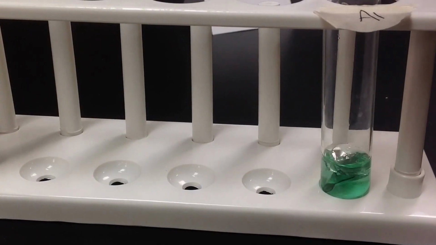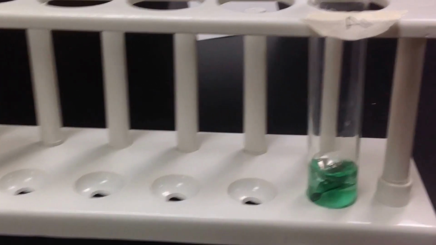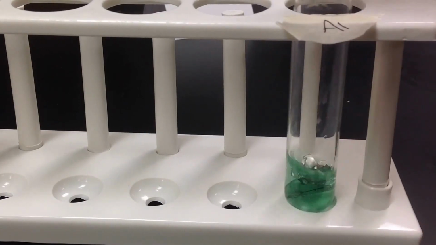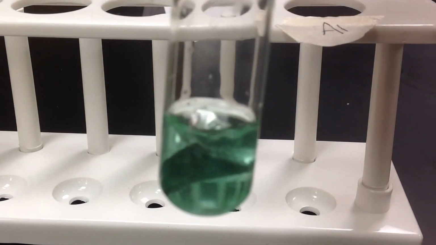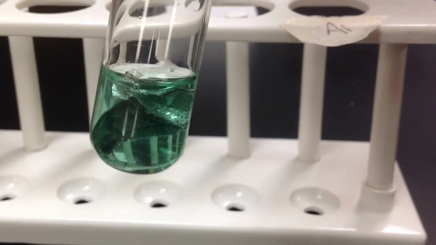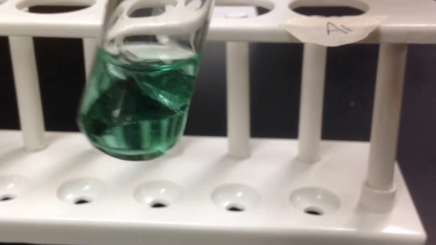So you can see what color the copper chloride solution was initially. And as you can start to see, there's a little bit of bubbling. And you can start to see things start to darken. This one takes a minute or two, so we're going to let that just work its magic.